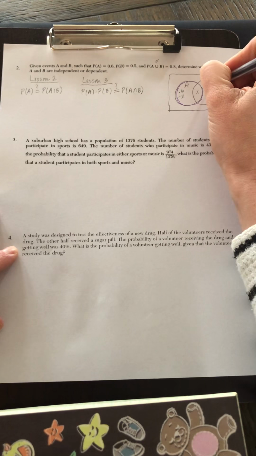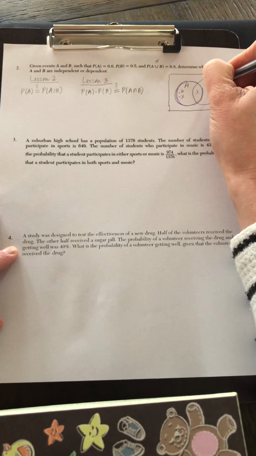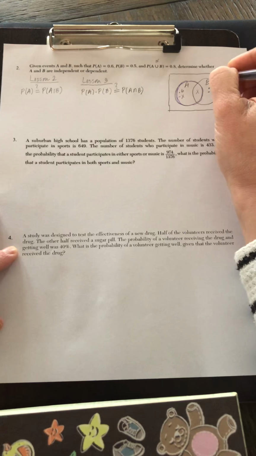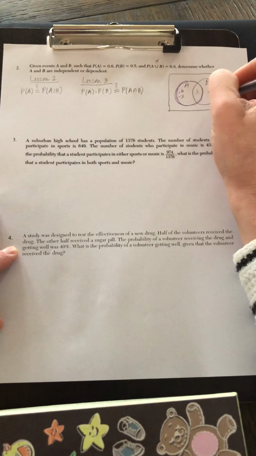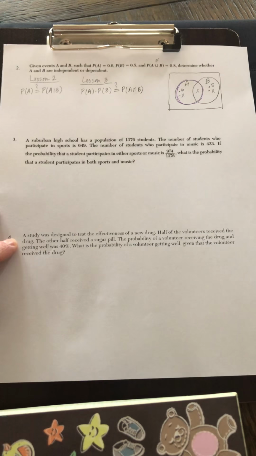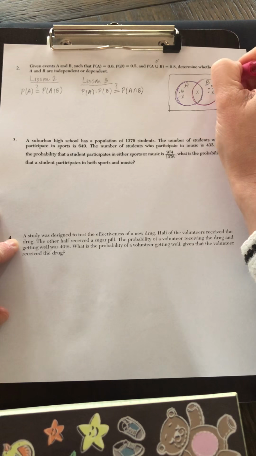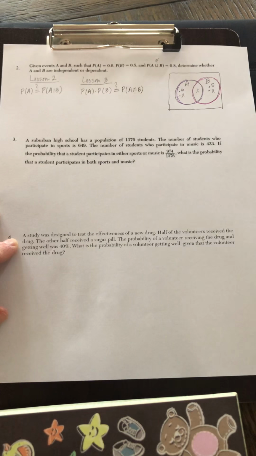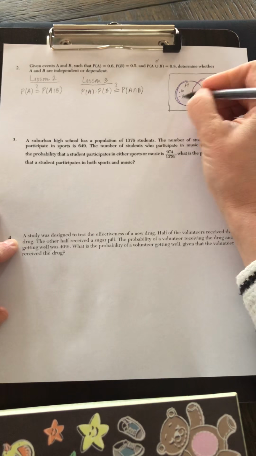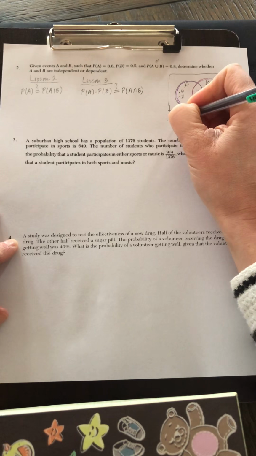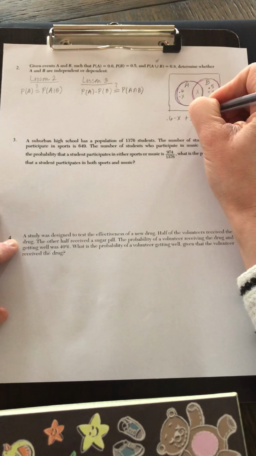And over here too, probability of event B is 0.5, right? But again, that's all of circle B. So we have to take the 0.5 and subtract X. Okay. And we are going to take all 3 of these values and add them up.